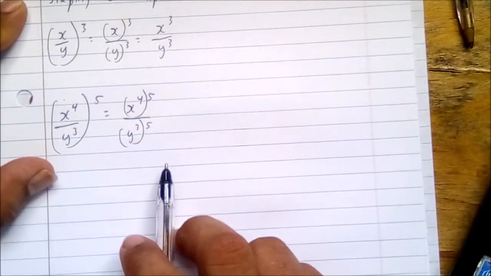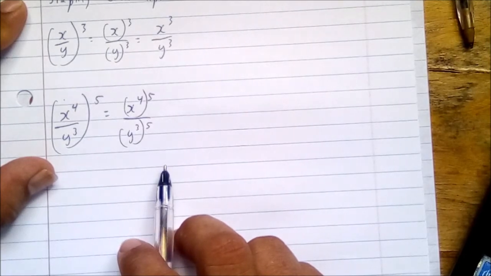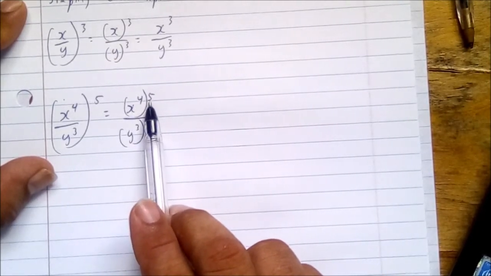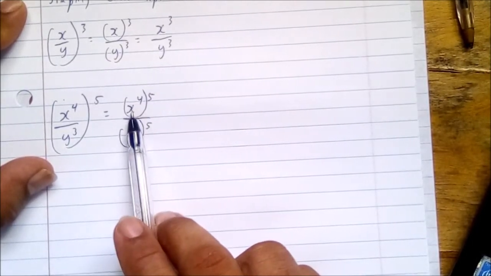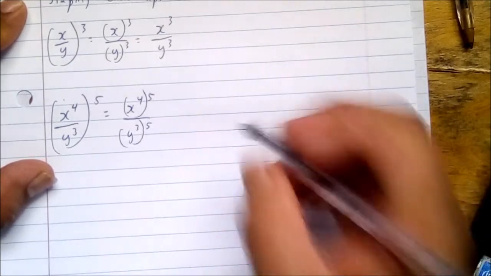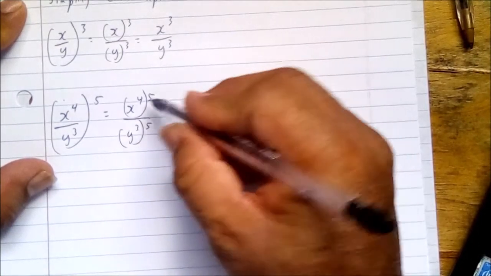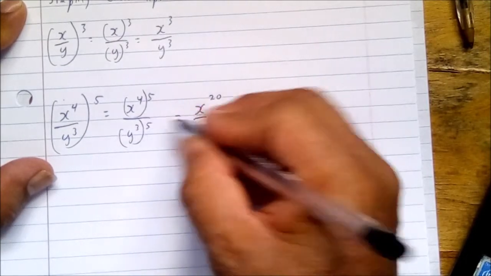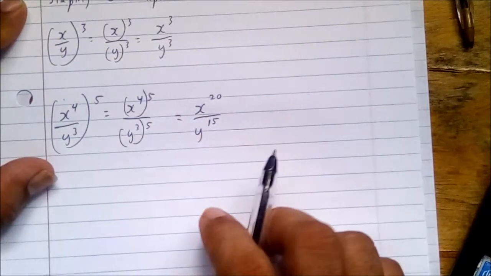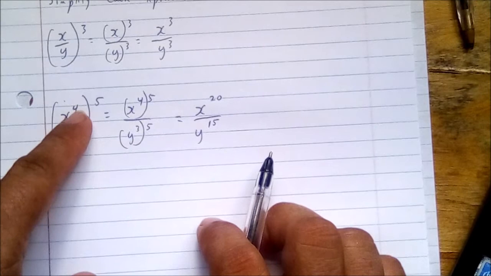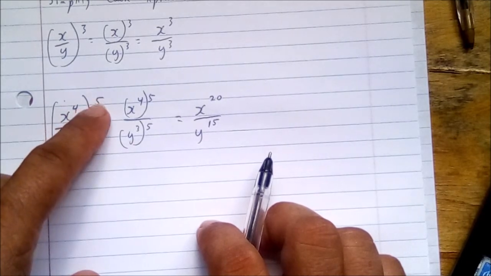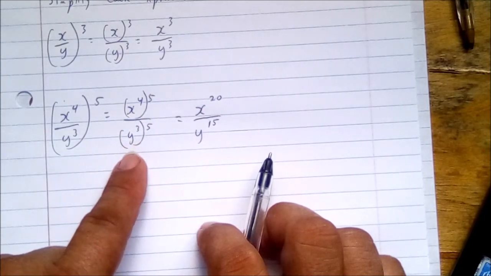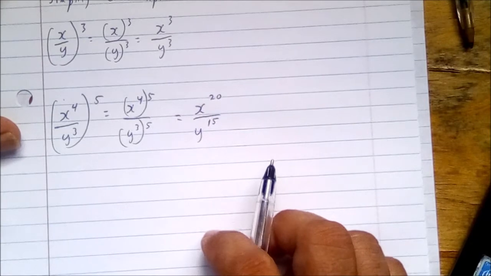Now we will apply the power of a power property, meaning there's a base to a power raised to the next power. This now gives us x to the 4 times 5, 20, and y to the 3 times 5, 15. Notice what happened here. We took the power of the base times the power outside, and we end up with 20. I want you to show this step so I can see where you're going. Okay, let's try our next one now.